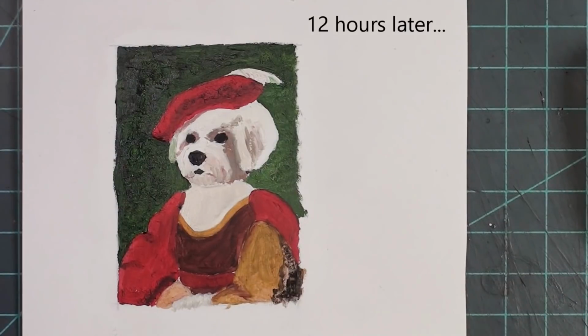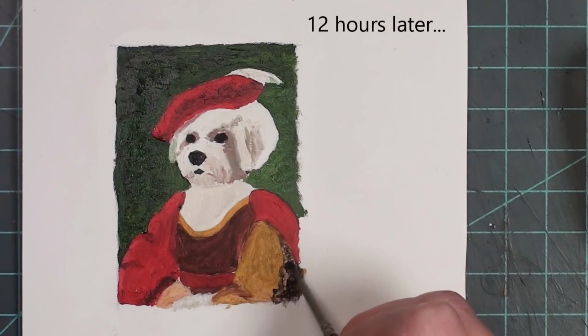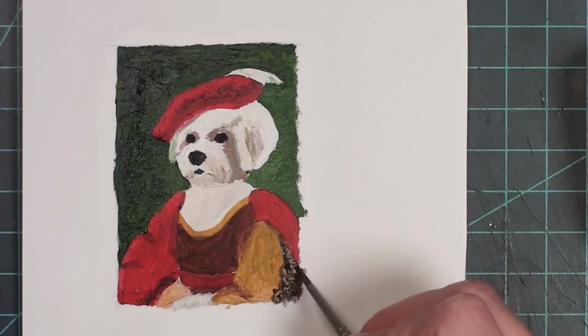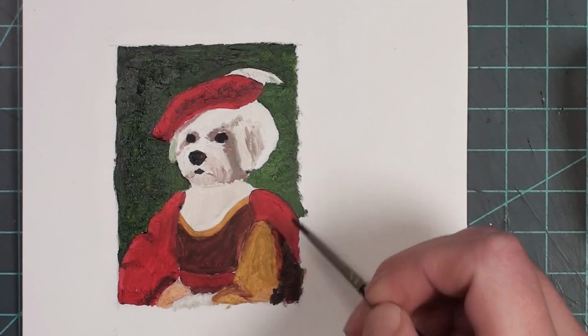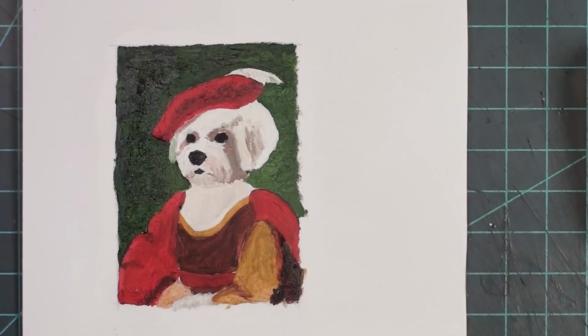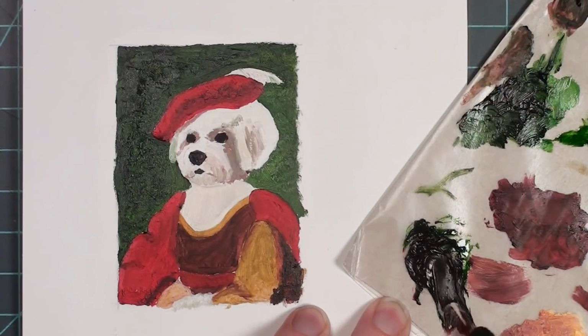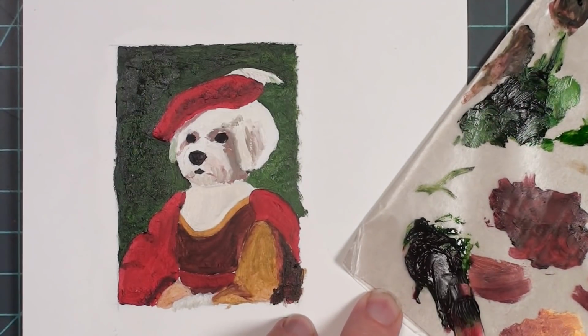12 hours later, I let the base layers dry again, and still in this corner, this paint didn't want to work. So I ended up mixing some brown. I thought maybe it was something going on with the black paint, which was working fine everywhere else, I don't know.